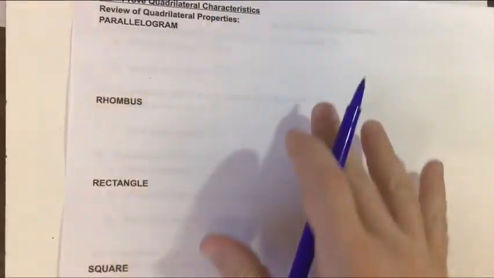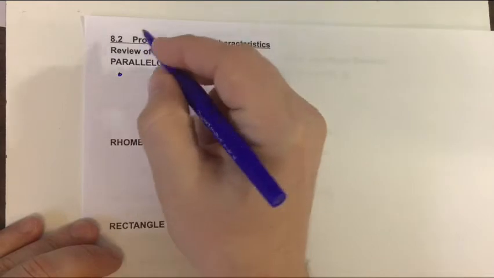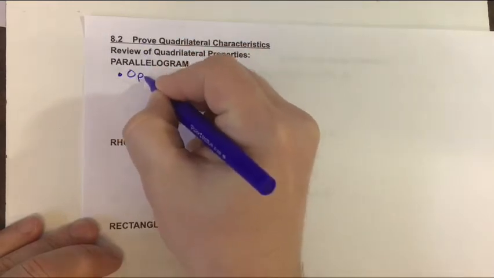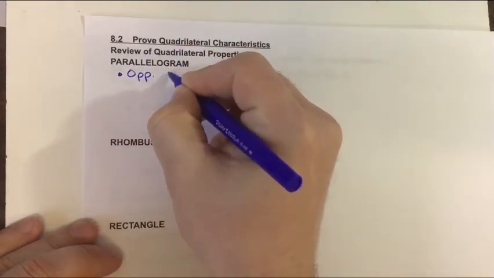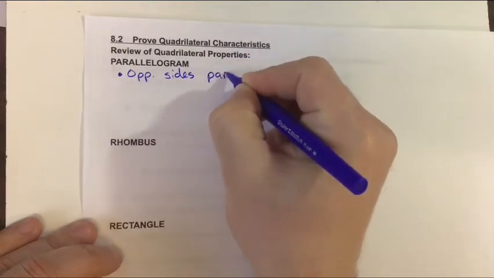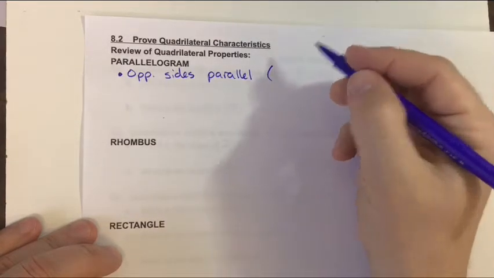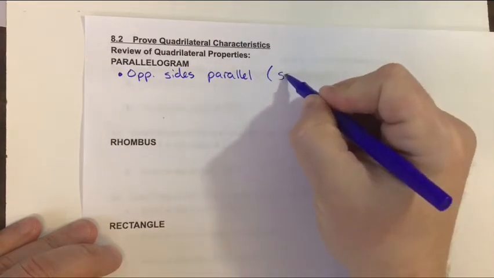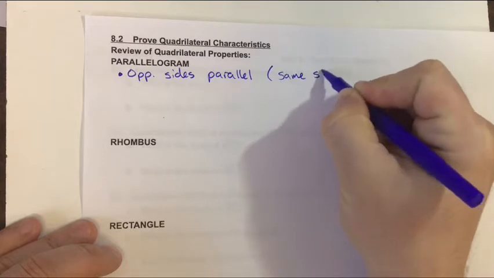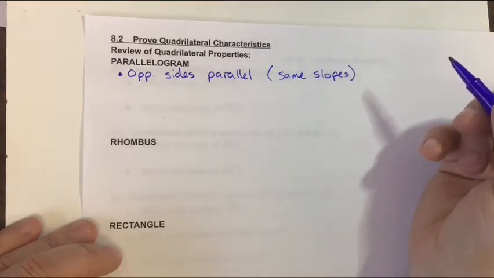So the first thing I want you to write down in your notes under parallelogram are those three bullet points. Number one, opposite sides are parallel, which means, like we learned from lesson 8.1, they would have the same slopes or equal slopes.